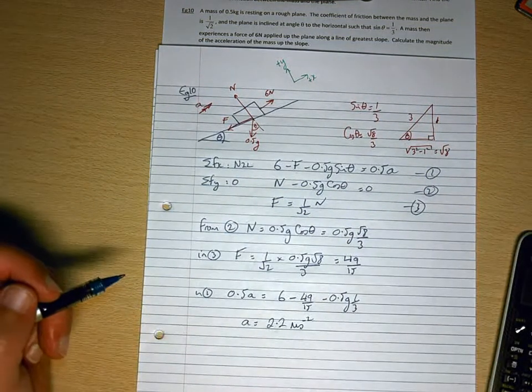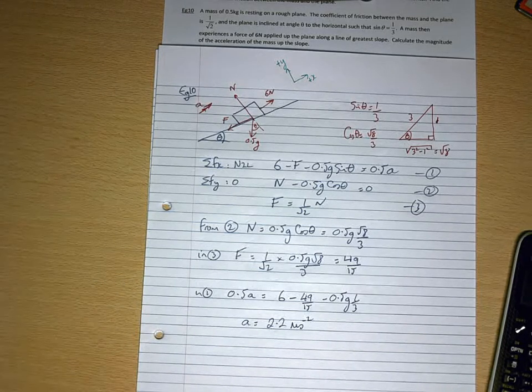And that's already two significant figures, so that's good to leave where it is.